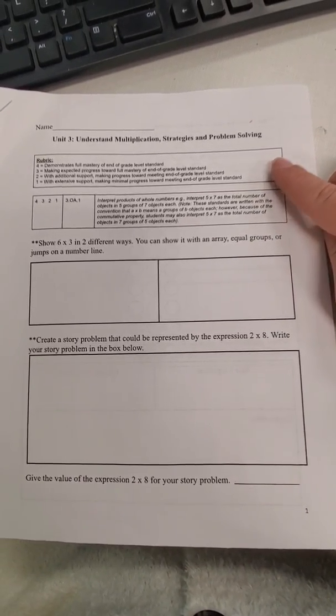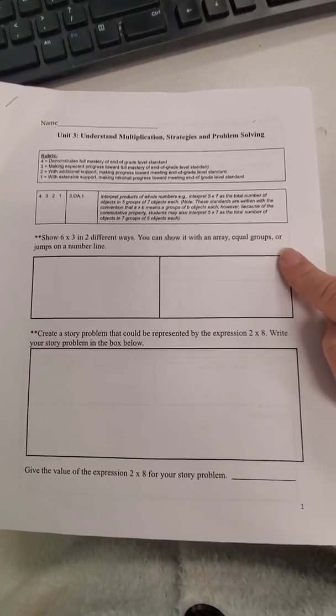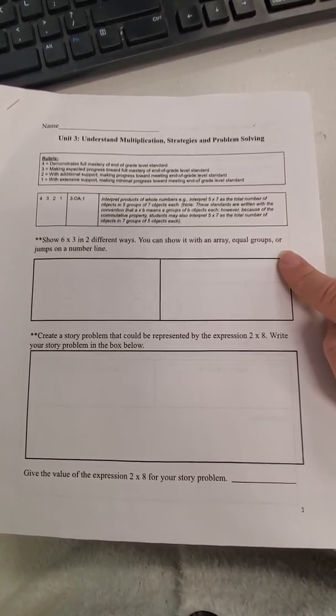Unit 3 multiplication test. This is your rubric. You do not need to worry about the rubric. First question. Show 6 times 3 in two different ways.